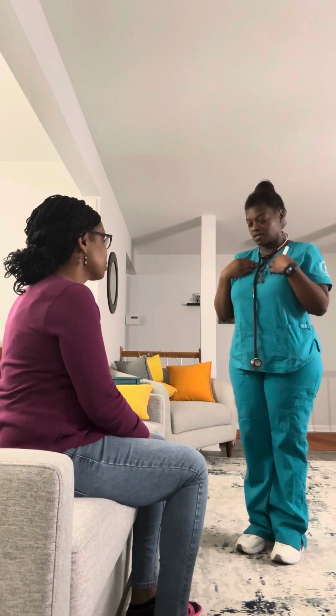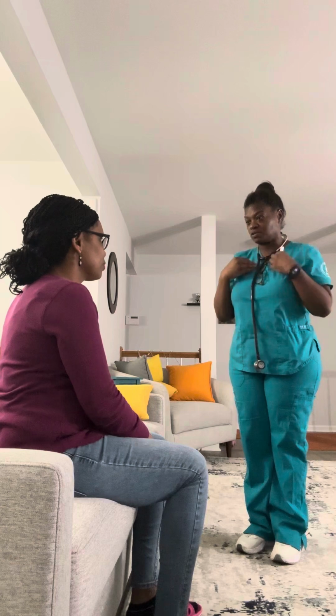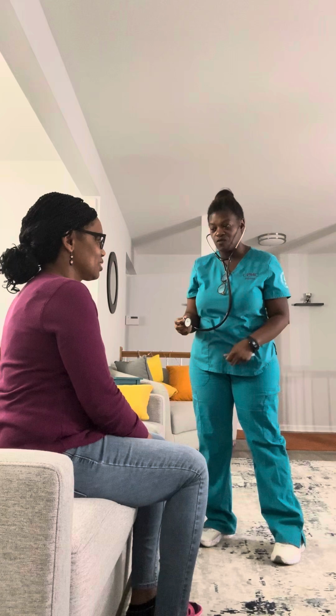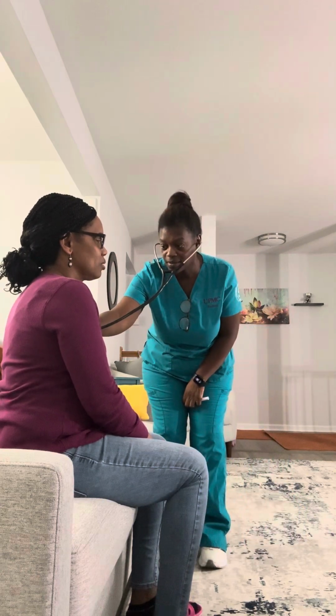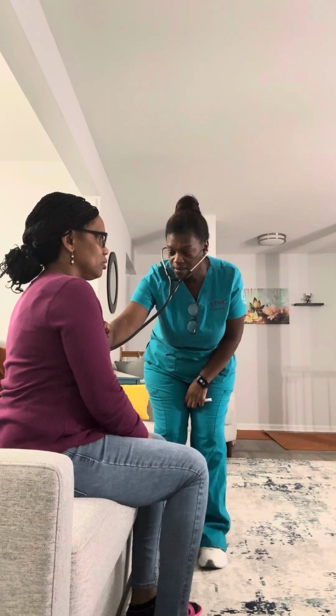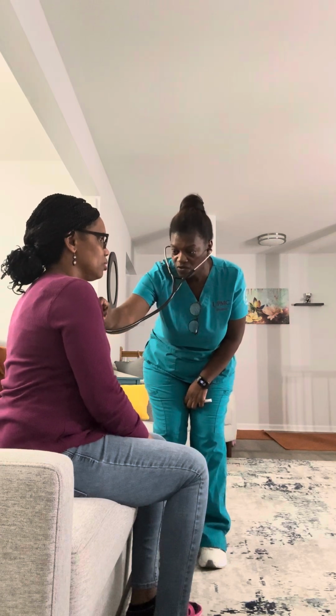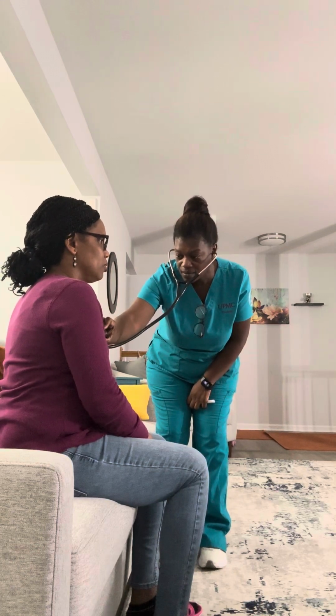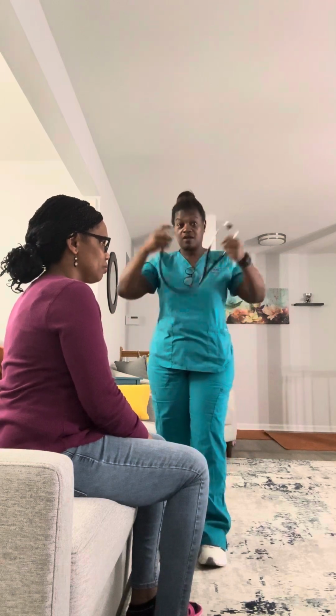So the first thing I'm going to do is just listen to your anterior, which is going to be here, and you're going to feel my stethoscope touch your chest here, okay? Okay. So I'm going to wipe it off with my wipe. And I just want you to take some deep breaths for me, okay? Over on the right side here. Okay, so that's good. Your right lungs are clear, and your left lungs are clear. I didn't hear anything abnormal.